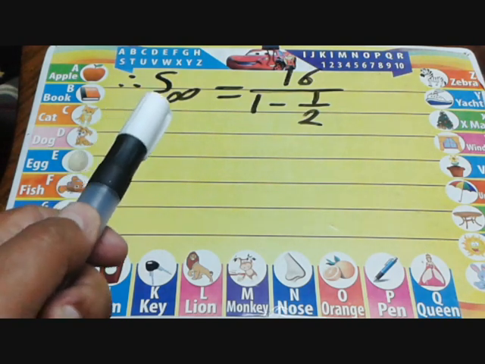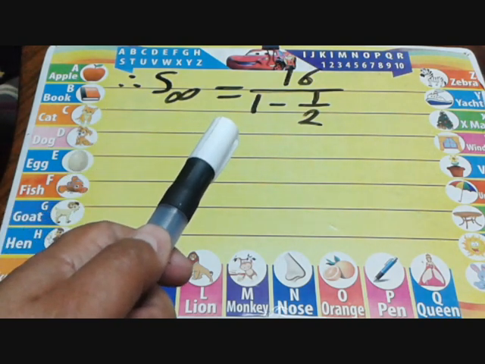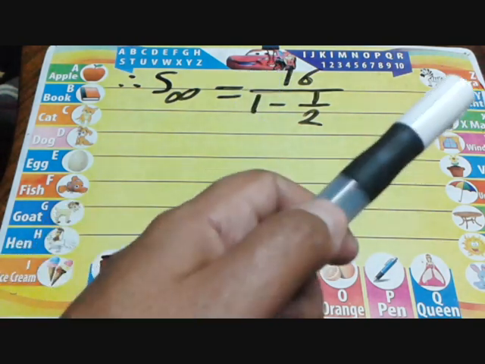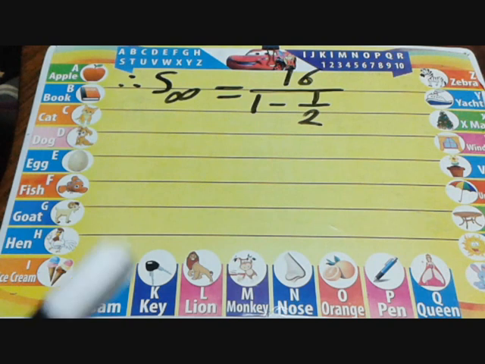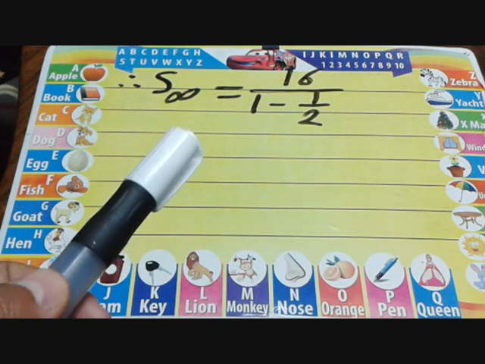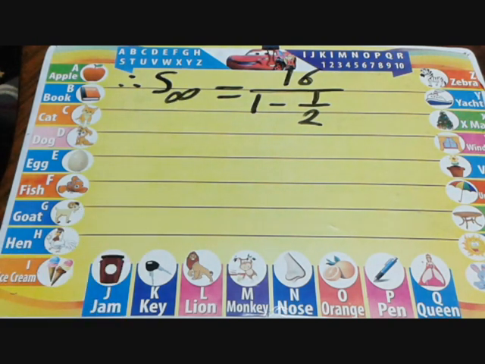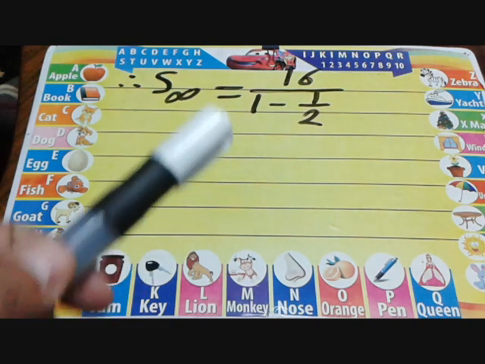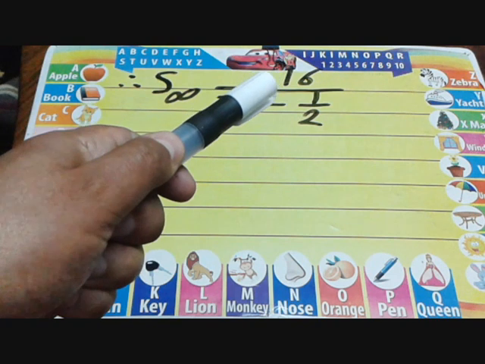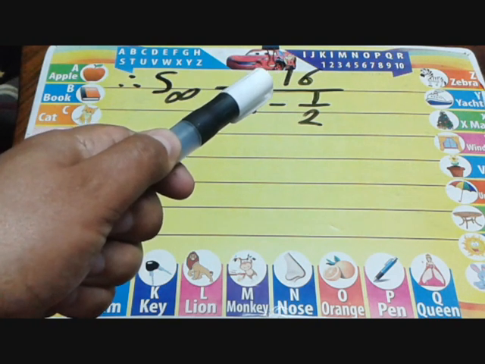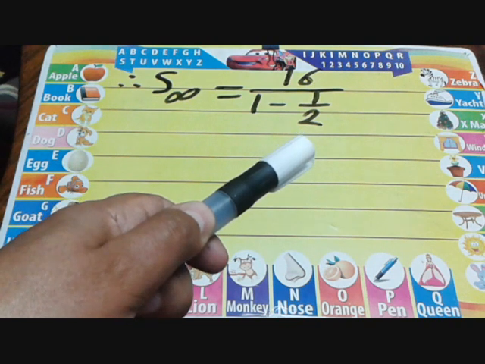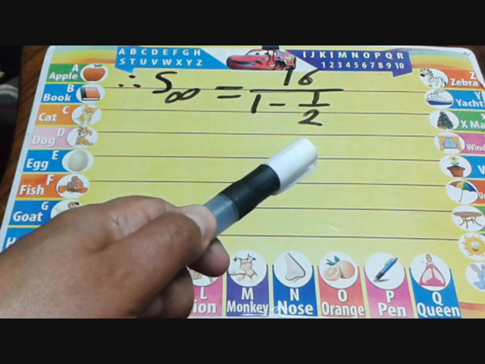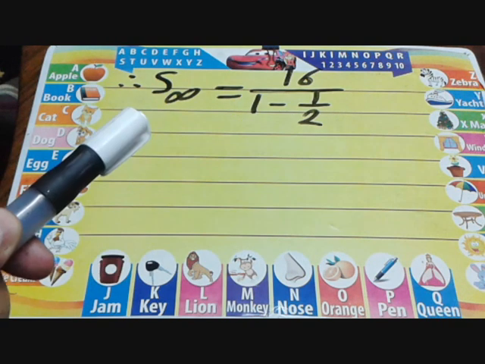Therefore, S infinity equals 16 over 1 minus half. This is according to the rule. Notice that 16 is the first term and half is the common ratio, and we calculate the sum to infinity.